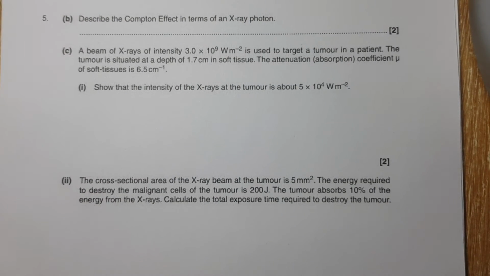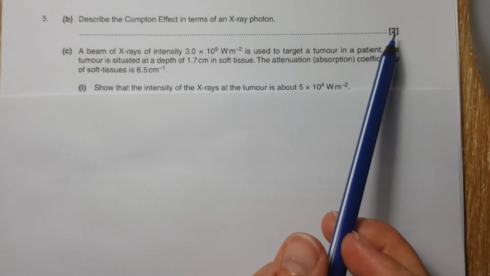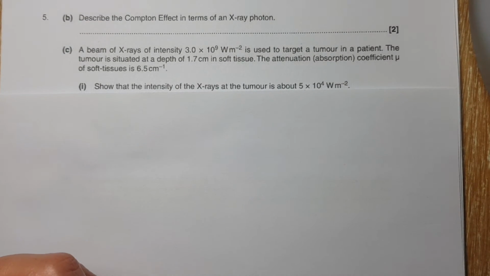And so here's a great big X-ray attenuation question to finish. And let's see how you got on. So it's only 2 marks for describing the Compton effect here, Compton scattering. So that's quite good. You don't have to remember in too much detail. So you get 1 mark for saying that an X-ray photon interacts with an electron in the atom, and a second one for saying that the electron is ejected and the energy of the X-ray photon is lower.